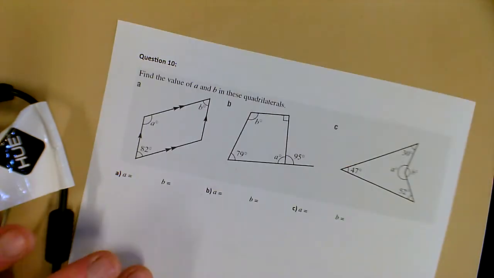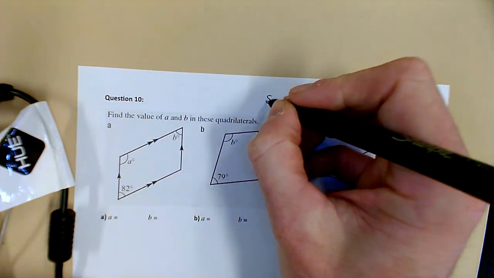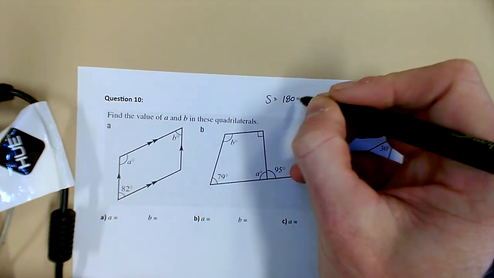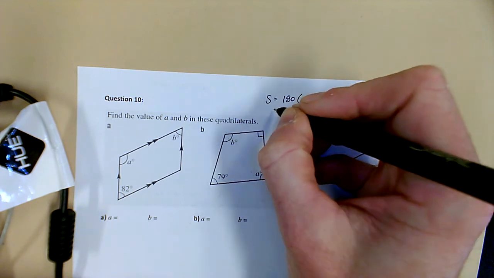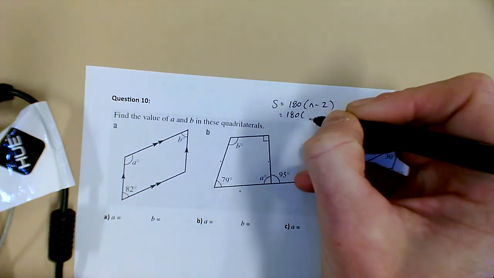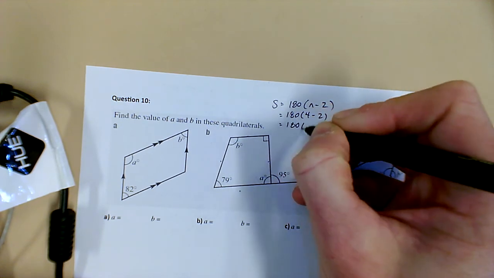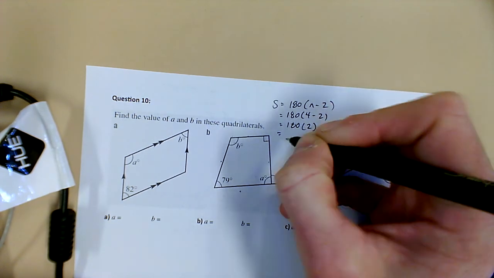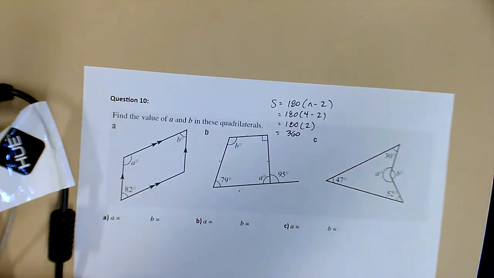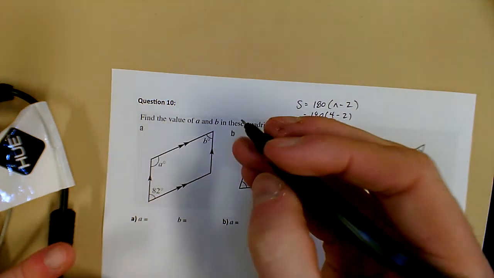Last side. Again, if you don't know what the interior angles of a quadrilateral are, you would say S equals 180 times (N minus 2). Number of sides: 1, 2, 3, 4. What's 4 minus 2? 2. 180 times 2 is 360. So the inside angles of these shapes add to 180. Oh, sorry, add to 360.